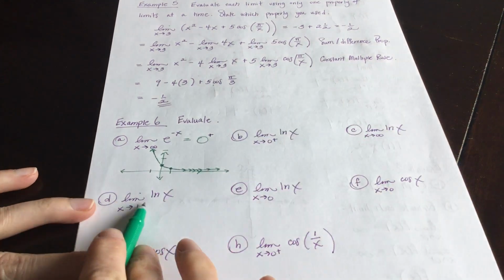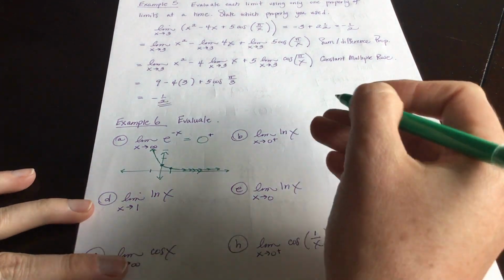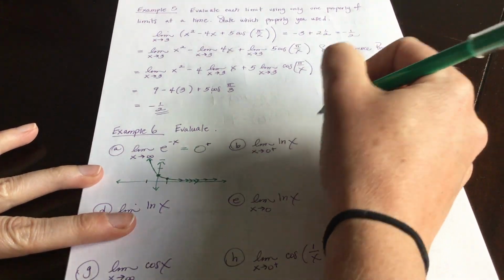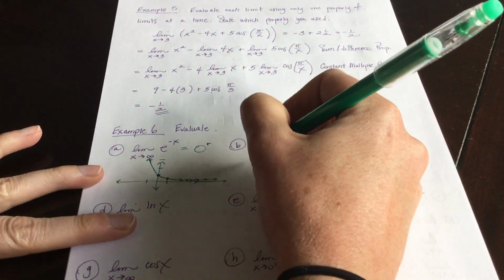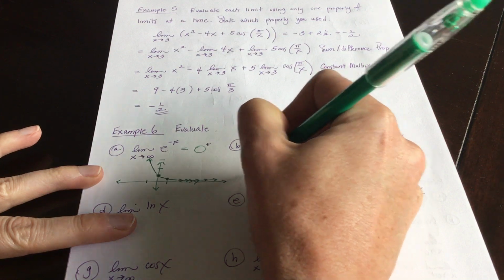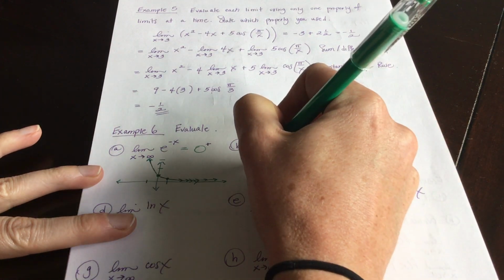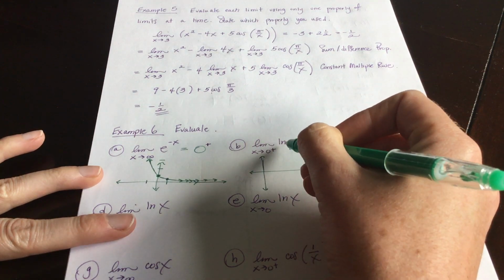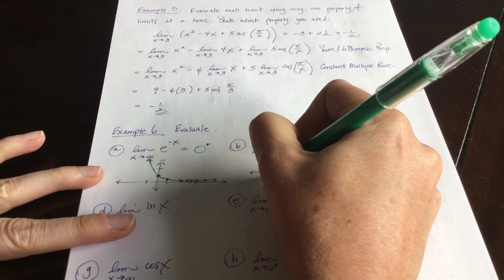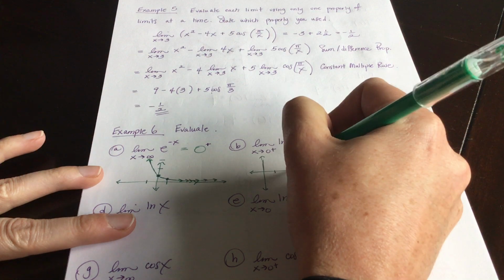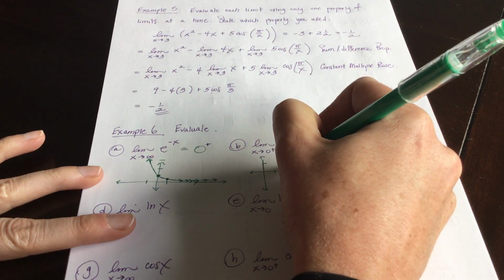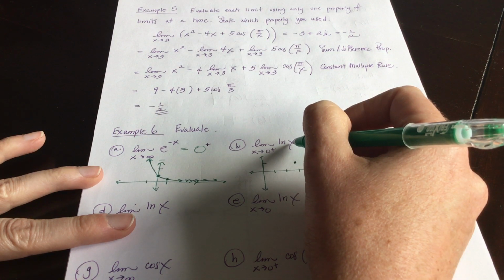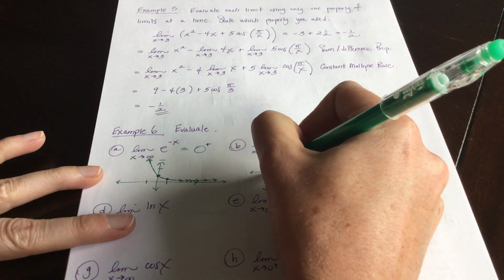Notice the next 4 questions were about the natural log of x. So let's just take a look at the graph of natural log of x. So I guess I'll put that here. For logarithmic functions, it's best to plug in the base, which for natural log is e. So what's the natural log of e? It's 1. It's best to plug in 1 always to a logarithmic function. So natural log of 1 is 0.